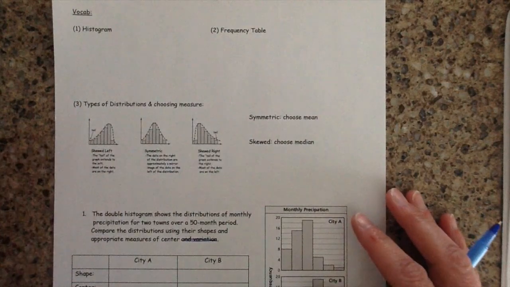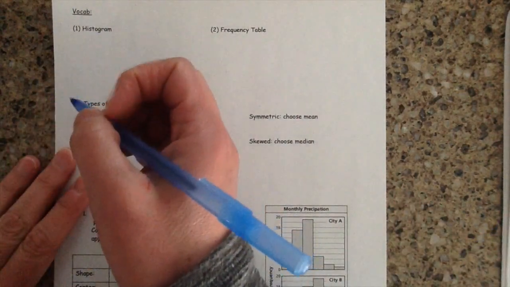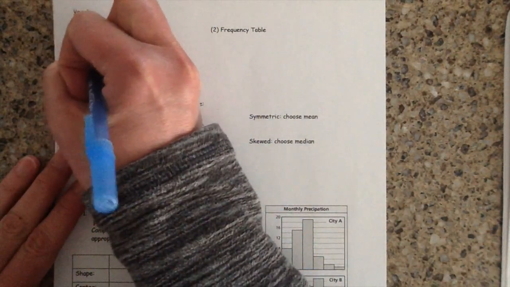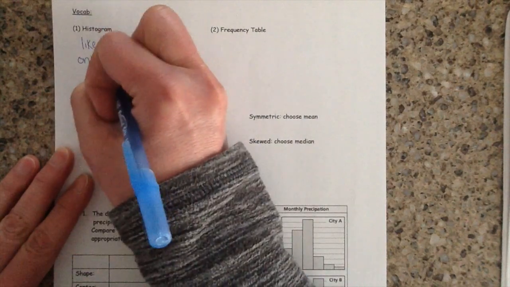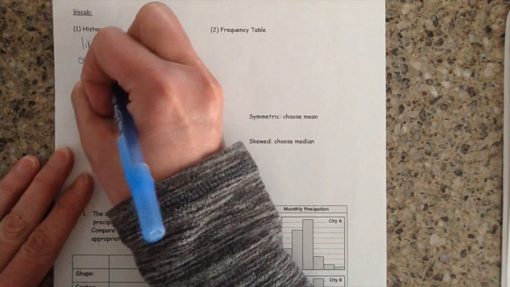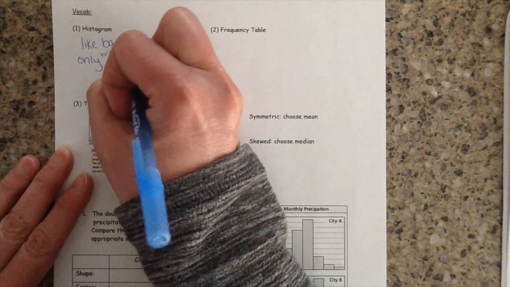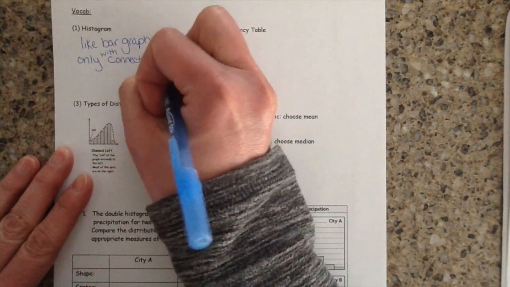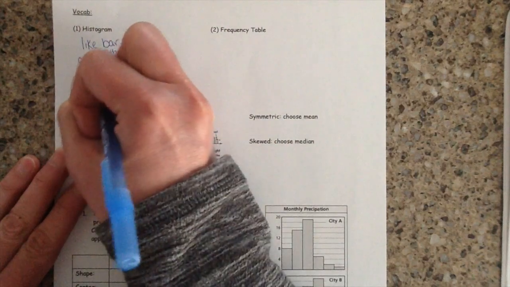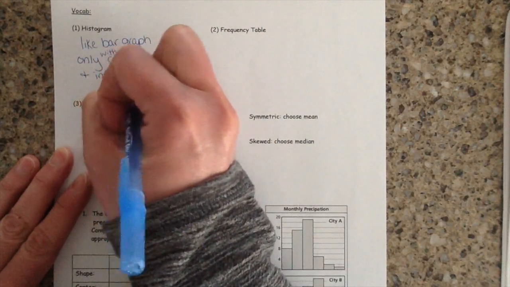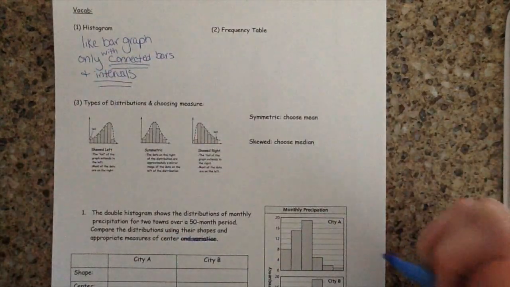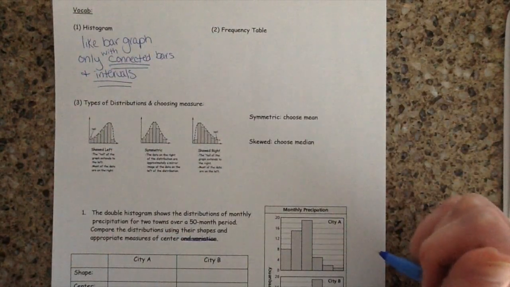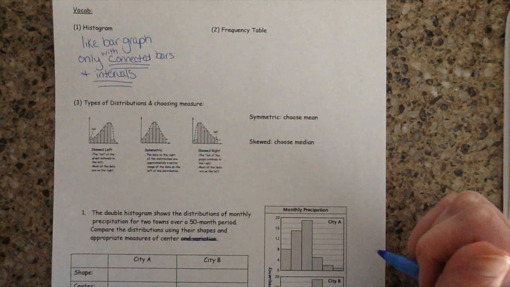So up here where it says histogram, I would basically tell you it's like a bar graph, only you have connected bars and intervals. That's the big thing here. So the big piece is they're connected in intervals. Now again, you don't have to know the specific definition. It's just if somebody gives you a set of data and says make a histogram, you need to know what that means.